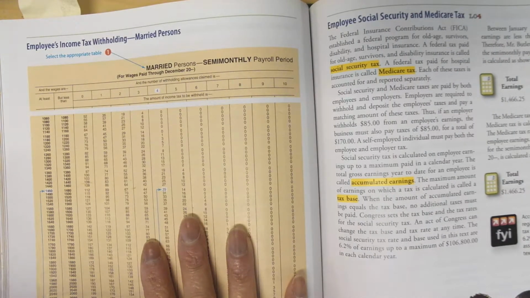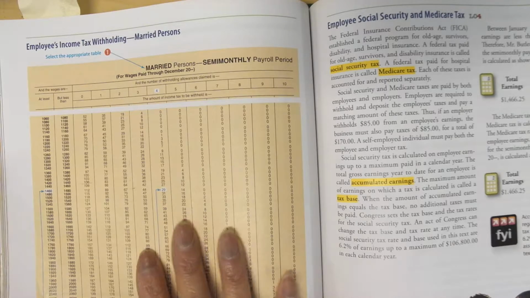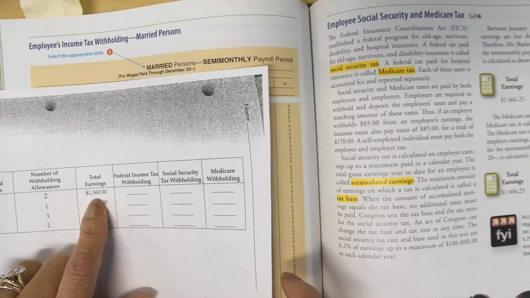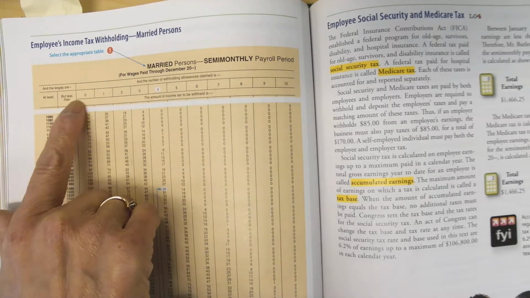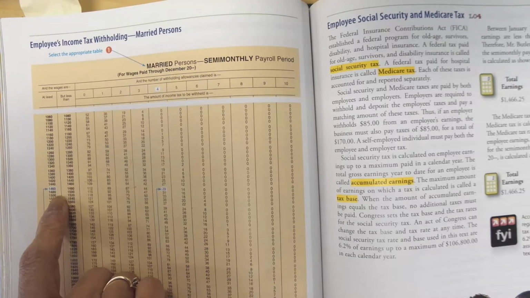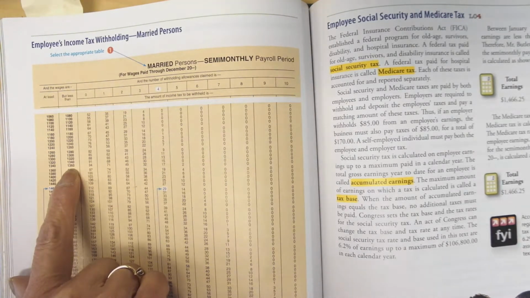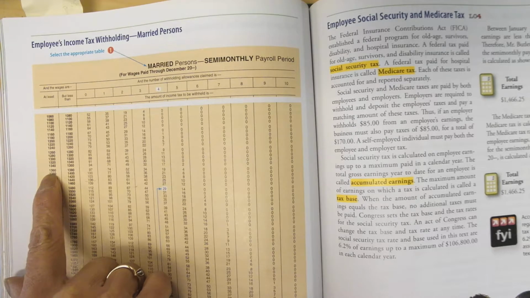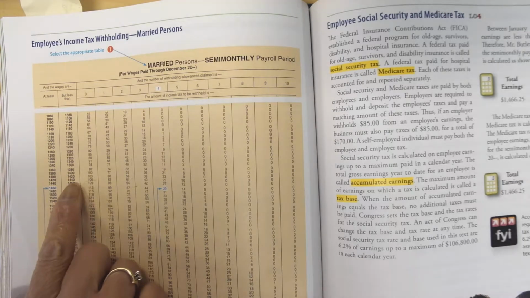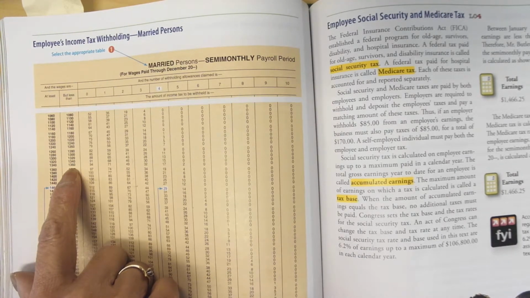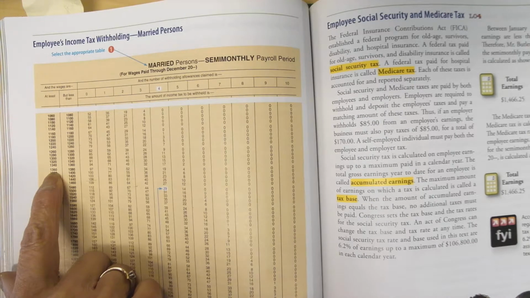It said he had 2 allowances and that he earns $1,360. Now look at our boxes. It says at least but less than. So let's go find 1,360. You can see there's 1,360 here, but there's also 1,360 here. However, if we follow the column headings, this one would be but less than 1,360. Since he got paid 1,360, it's not less than, so that means we're going right here with this one. So you have to be real careful.